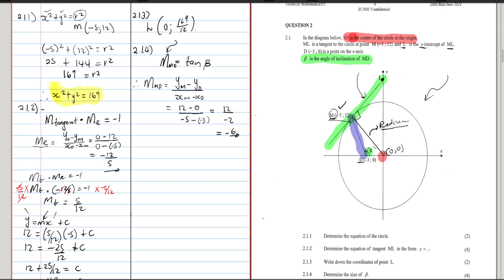Okay, my brain is half awake, so I need to verify the calculations. Minus 5 minus 3, just to check. Okay, negative 6. Negative 6 is the answer. So we have the gradient. Now it's time to calculate. Wait, hang on.